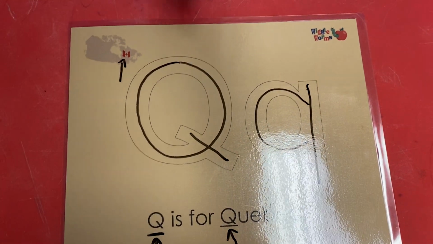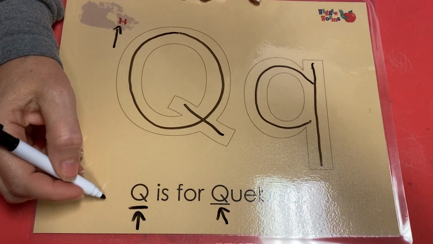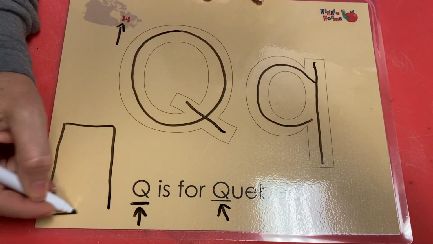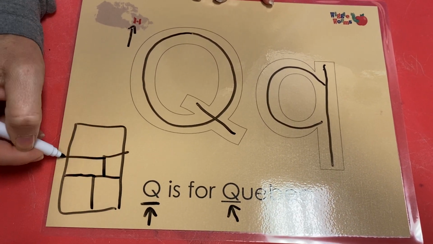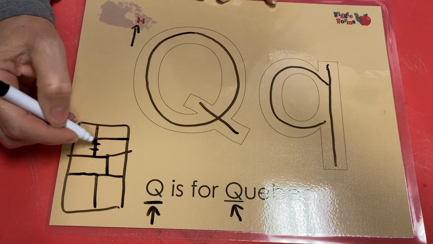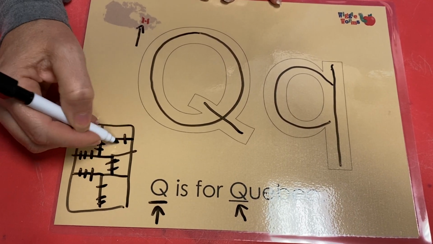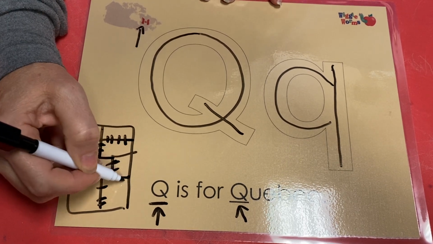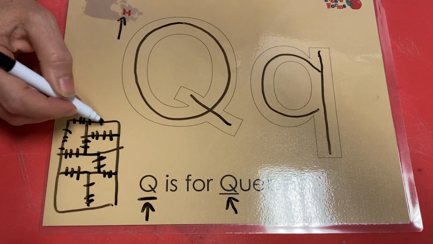Oh yeah, let's do it. All right. It's kind of like this. Kind of sewn together. You use it to cover. Looks like a quilt. Yep, that is a quilt.